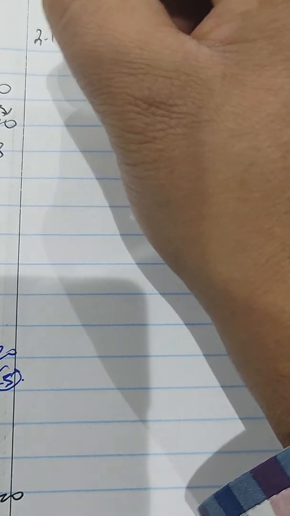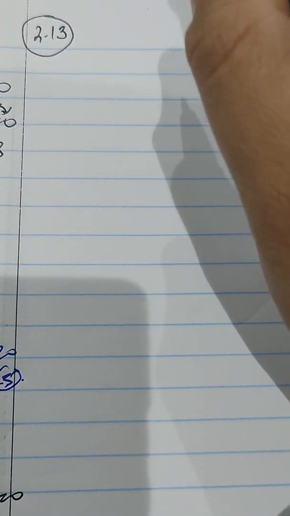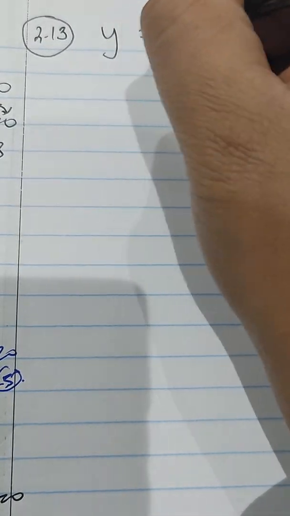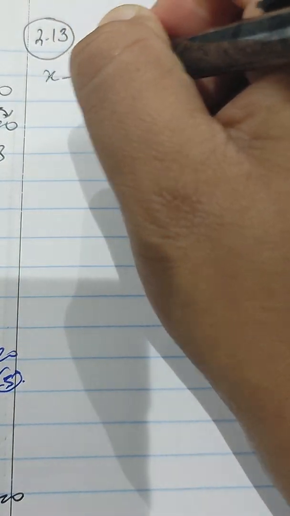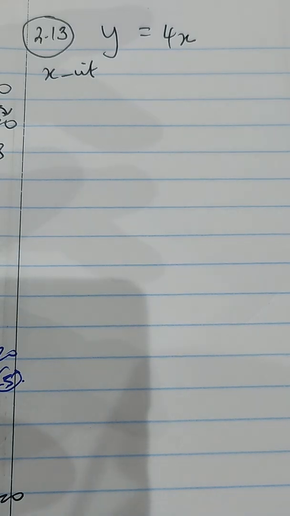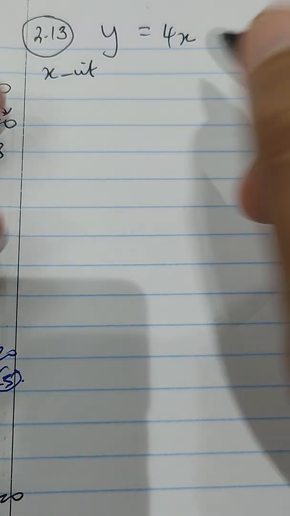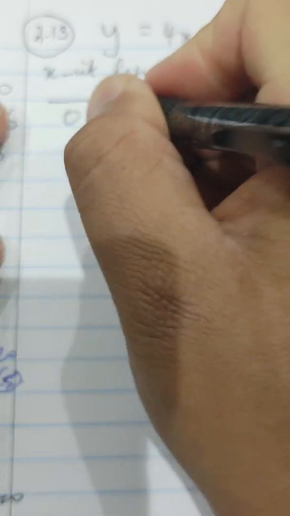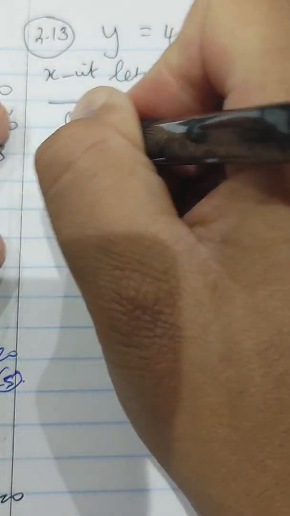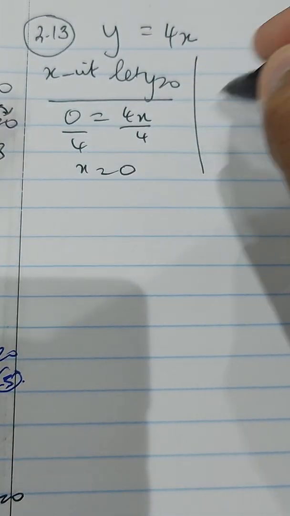So you're looking at 2.13. 2.13 is also one of those. So we just go through x-intercept, but here we can already see it's going through the origin. Say we didn't know. We let y equal to 0. So you say 0 is equal to 4x divided by 4, so x is equal to 0.